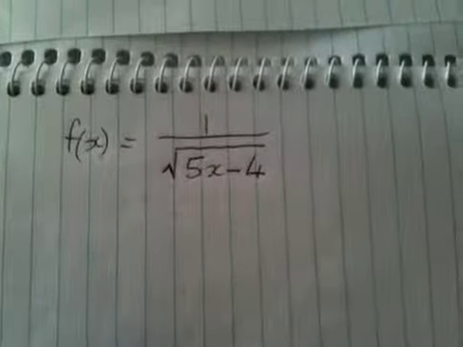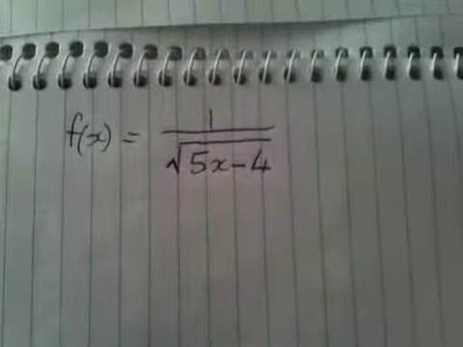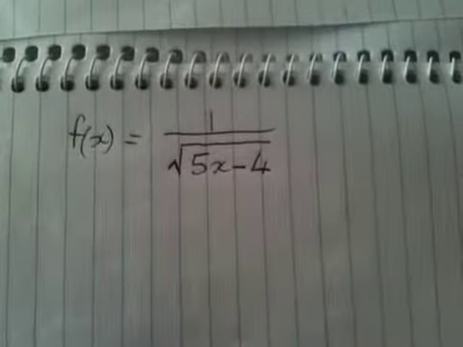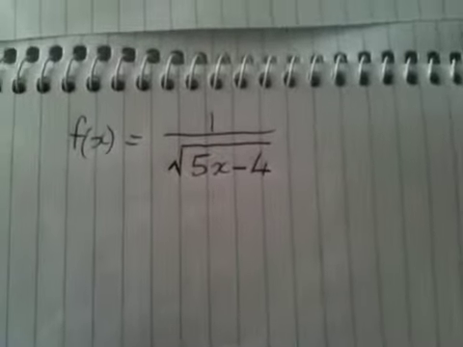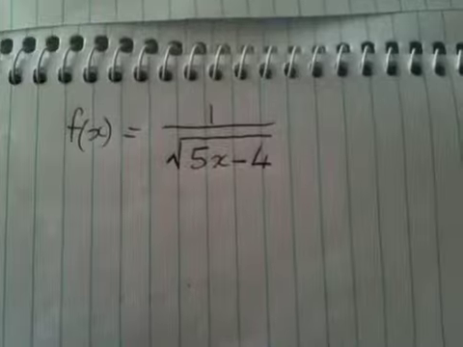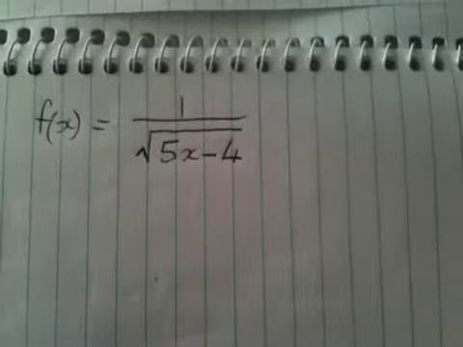Okay, what we have to do here is to find the domain of f. And what that means in English, it's saying the domain means the x values. So it's saying what values of x make this work. Now there's two things here that we notice.